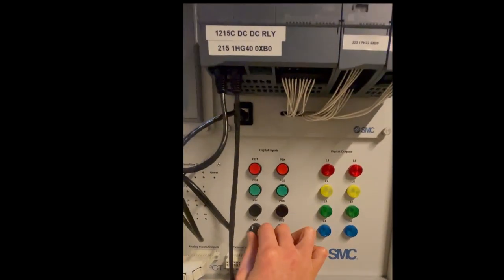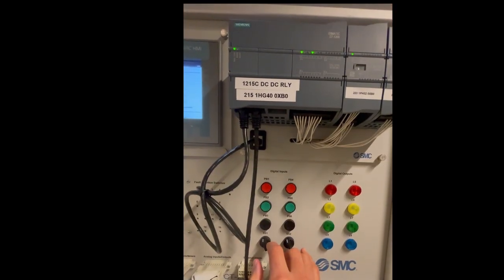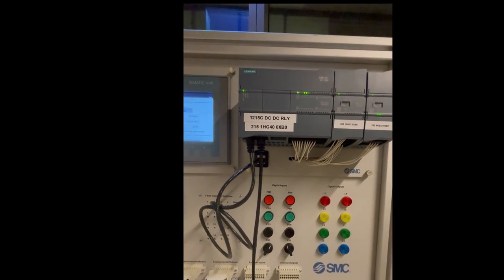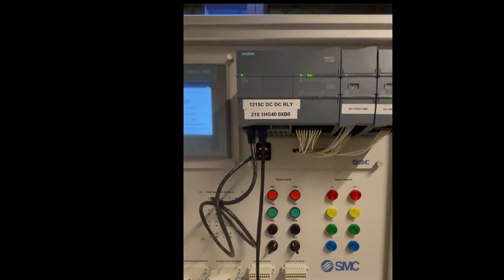Finally, if we enable switch 1, we will enable our function for the toggle for this light every 1 second, and we can test this just by switching this. And there we go. We have a light that is changing every 1 second.